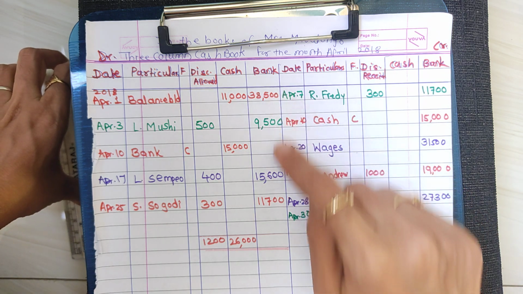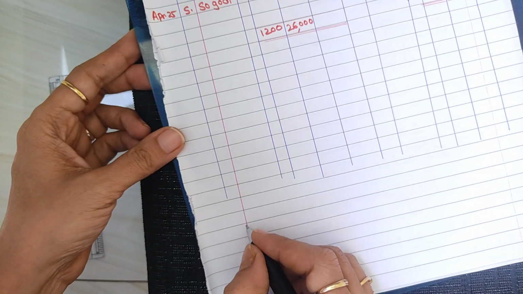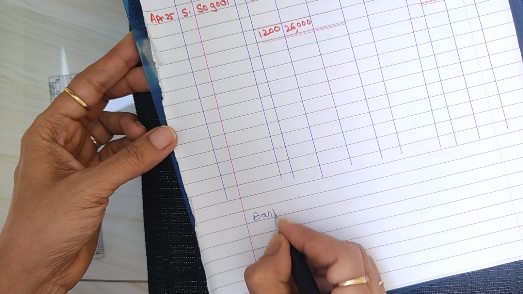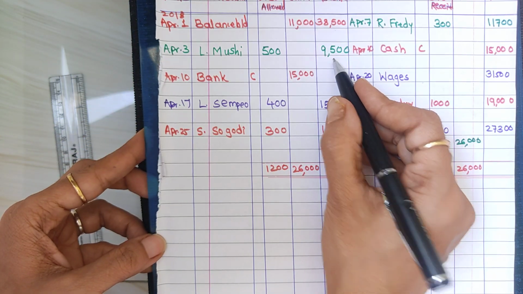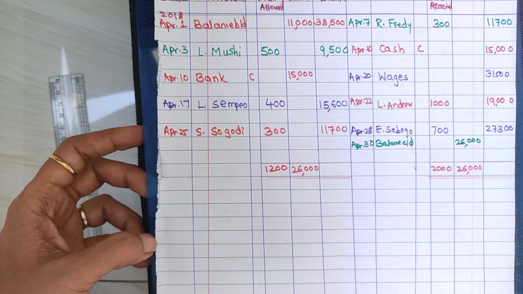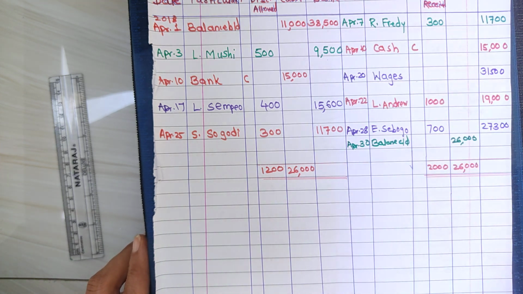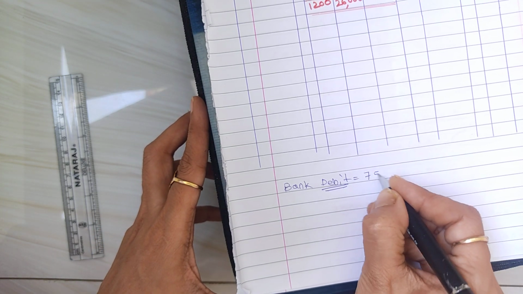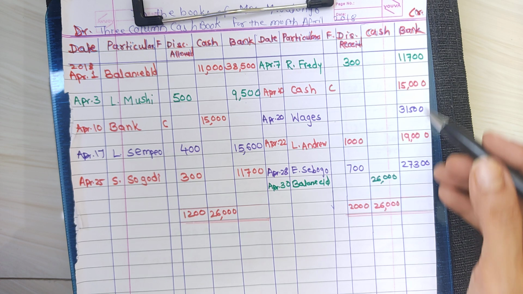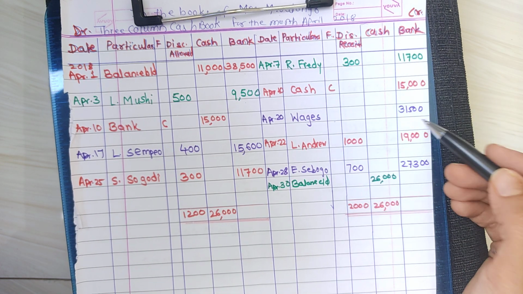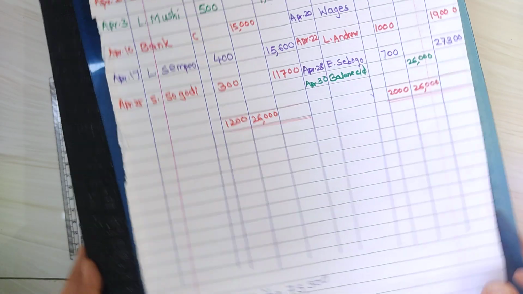First you will make the total of the debit side. See, bank, what is the total of the debit side? 38,500 plus 9,500 plus 15,600 plus 11,700. So the total of these four amounts on the debit side becomes 75,300. Okay. Now you have to make the total of the credit column: 11,700 plus 15,000 plus 31,500 plus 19,000 plus 27,300. So the credit side total is 104,500.